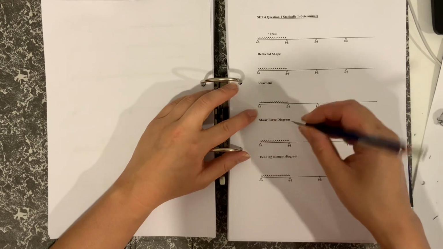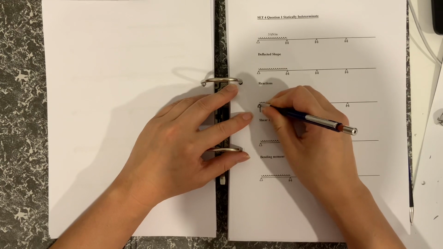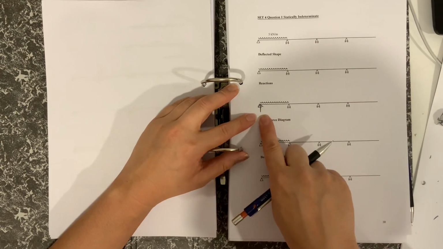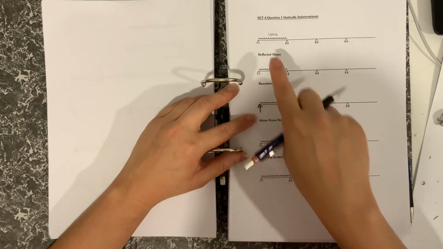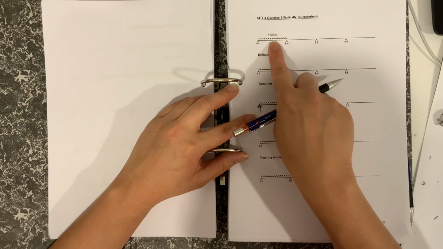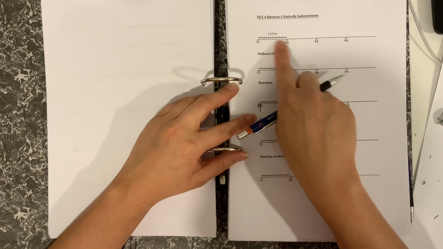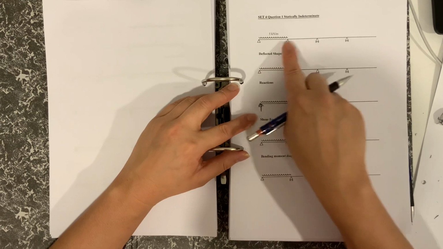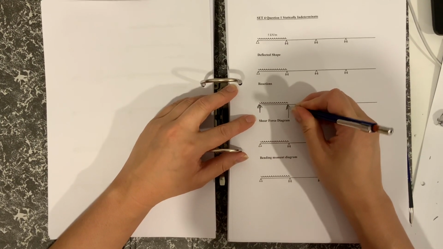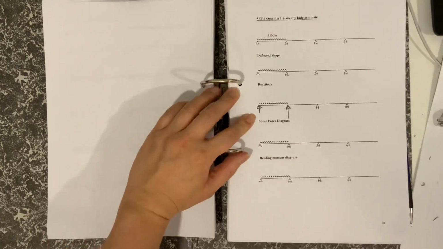Of course you would expect this reaction to be quite large here because it's quite near to where we are, and that would be acting upwards as we've shown, because if this end had disappeared then this beam would be going down, so the reaction must be upwards. If this one disappeared, that would have curved down, so this must be going upwards. And you would expect that one to be larger than that one there.